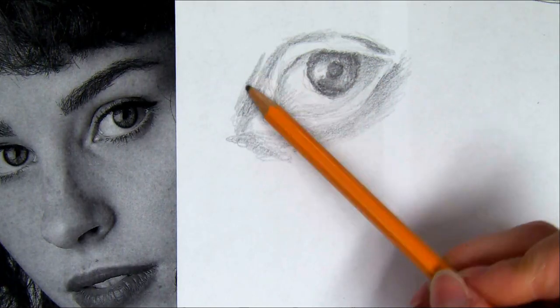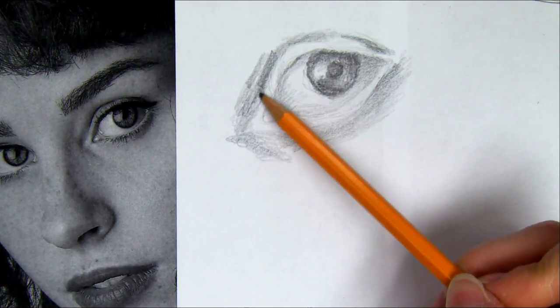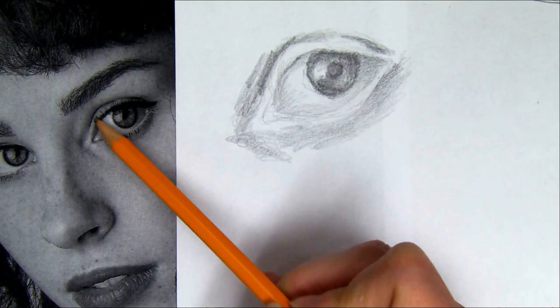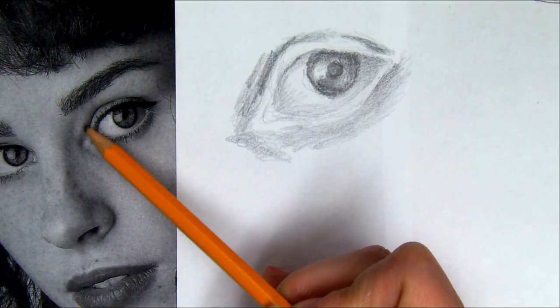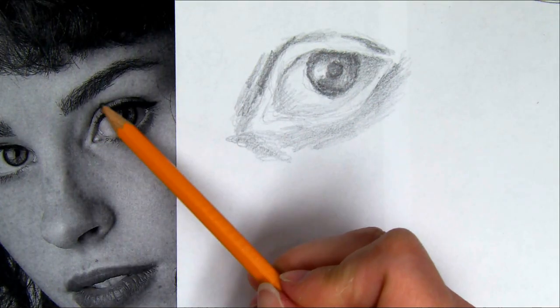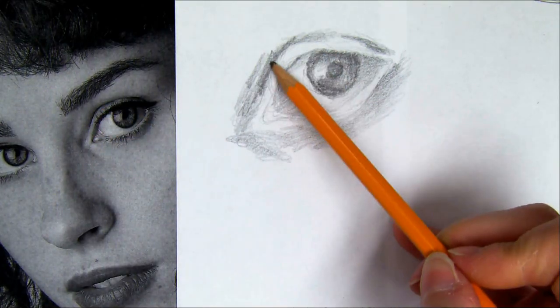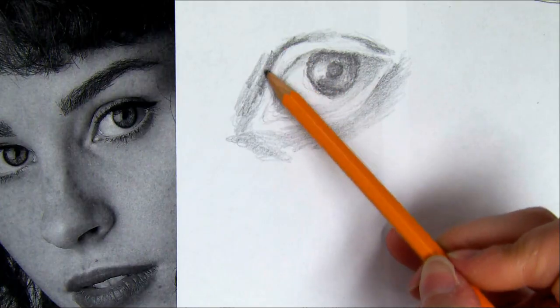Okay, and then as we get up into the skin, I'm looking at which part of this crease is darker and which part is lighter. So this one gets a little bit darker right here. So I'm going to mimic that.